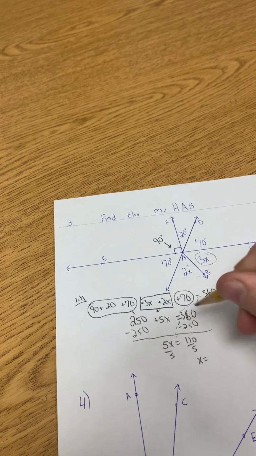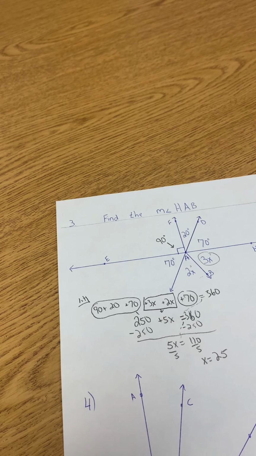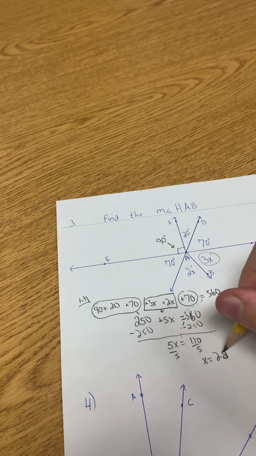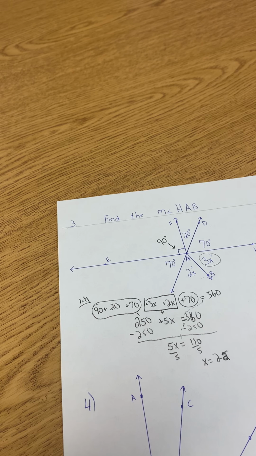Let's see what x equals. It's going to be 2... should be 25, but let's see. 110 divided by 5. Nope, not 25, Mr. H. 22. And that's why I double check my work. So x equals 22. That doesn't help, or it doesn't tell me what HAB is yet. But let's make sure that we have another way to do this.